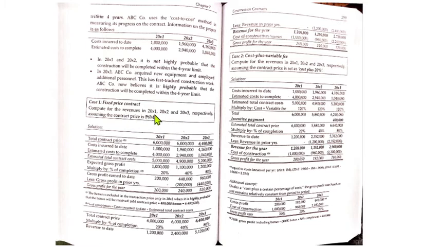Okay? Assuming the contract price is 6 million. So, gagamitin mo lang din lahat yung template na ginamit mo kanina. But I want to give emphasis on yung pag-identify natin ng mga probabilities, yung highly probable na binabanggit dyan. So, tingnan lang natin, hindi ko na i-discuss yung buong table, but I want to emphasize on the items which are needed to be emphasized.